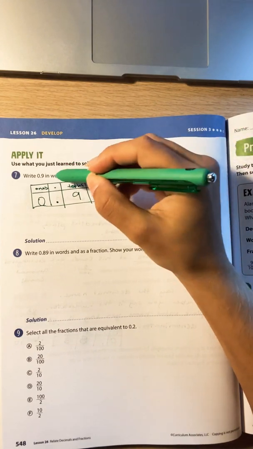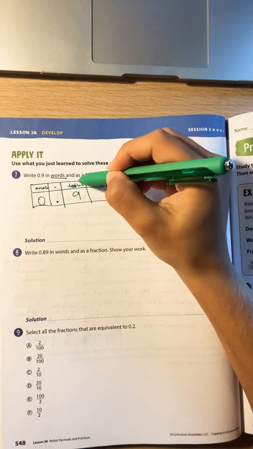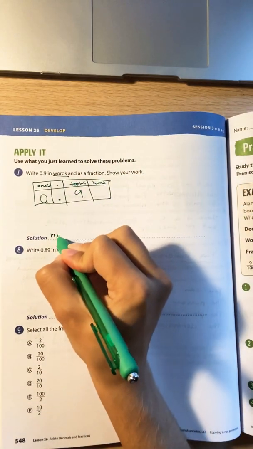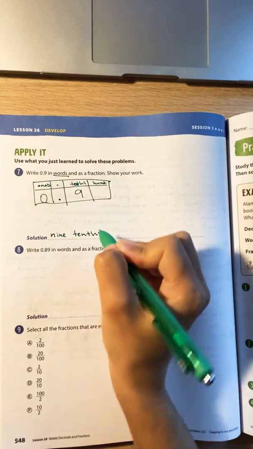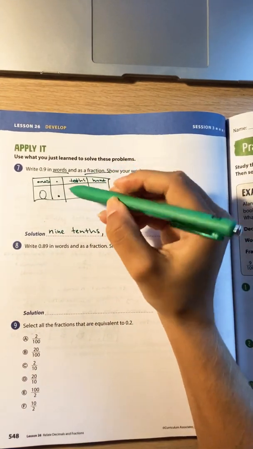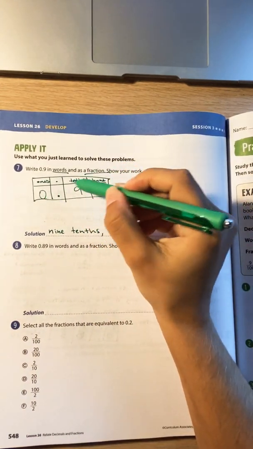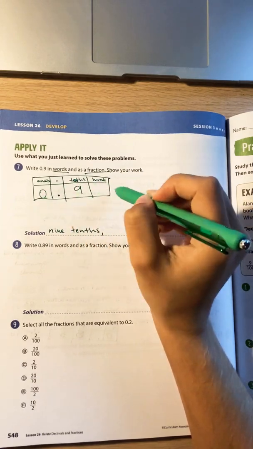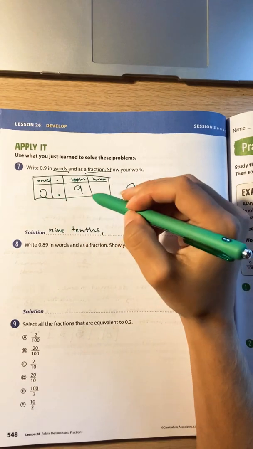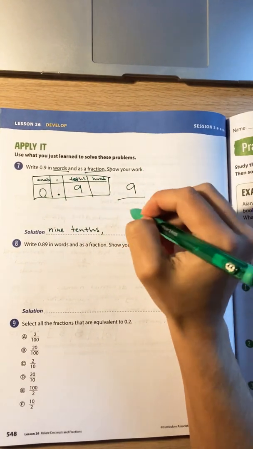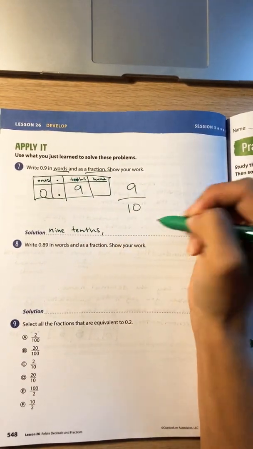That's how I write it in words, 9 tenths, right? But they also want it as a fraction. So I said the number 9, 9 is the only number down here. So that's going to be my numerator. And the place value it's in is tenths, 9 tenths. So that's my fraction.